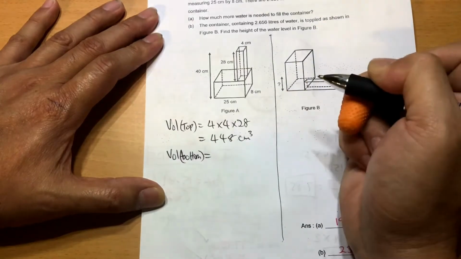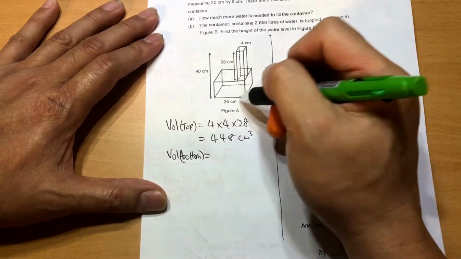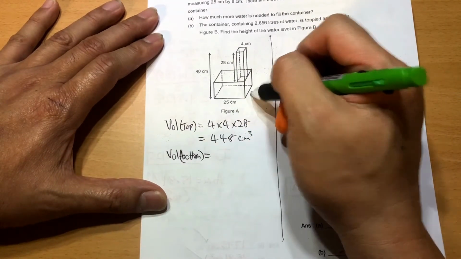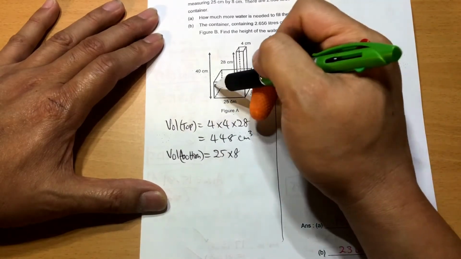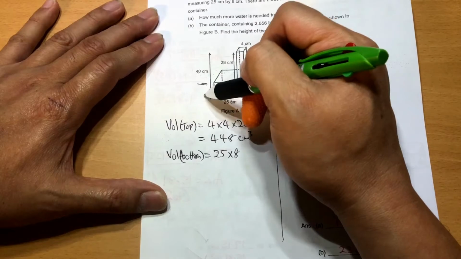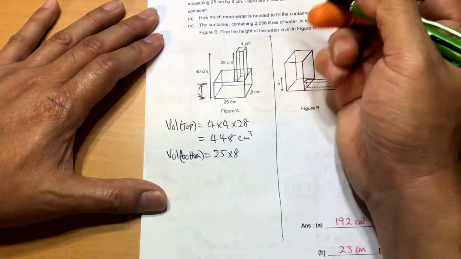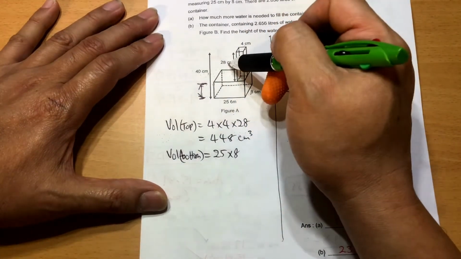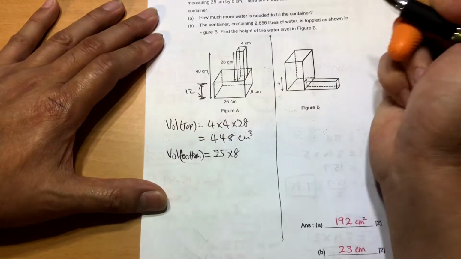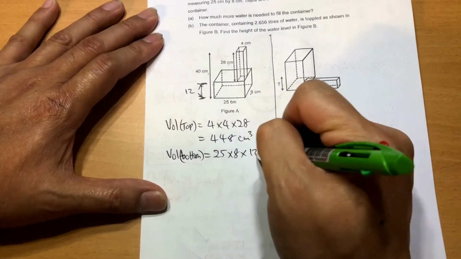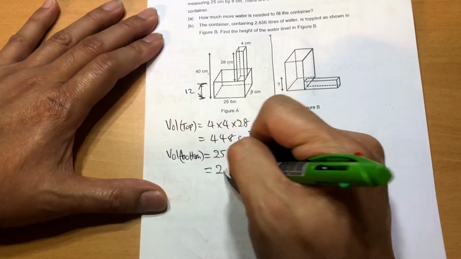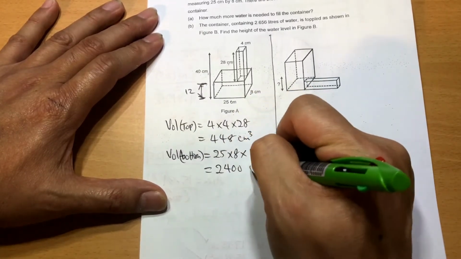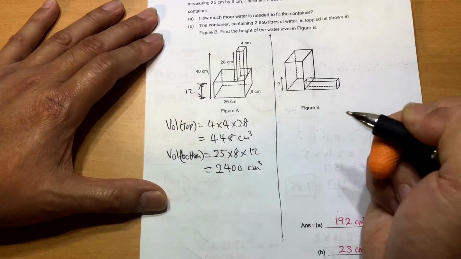The volume of the bottom is equal to 25 times 8 times the height. The height there is 40 minus 28, so that's 12. So 25 times 8 times 12 should give us 2,400 centimeter cube.